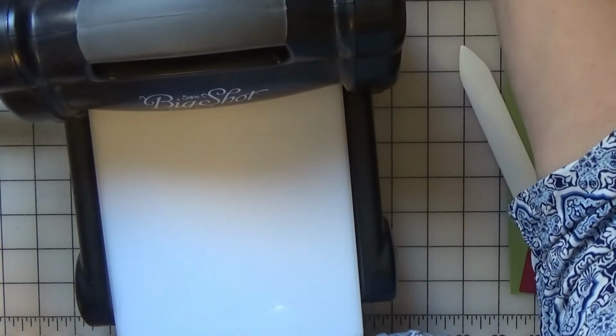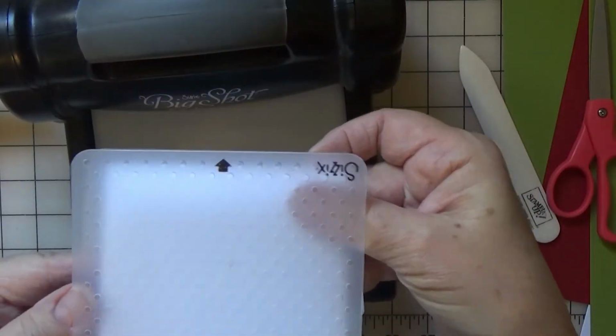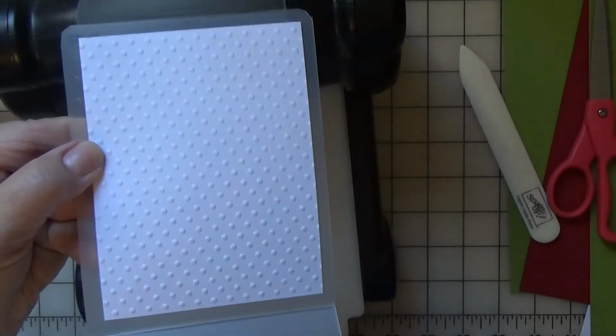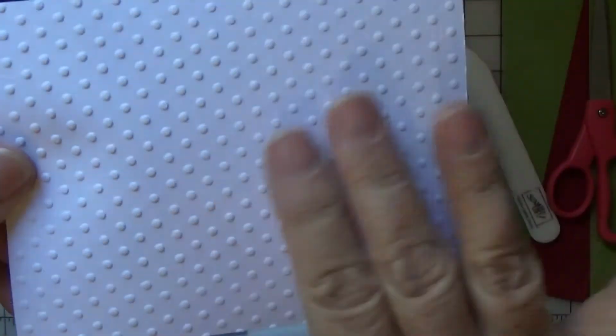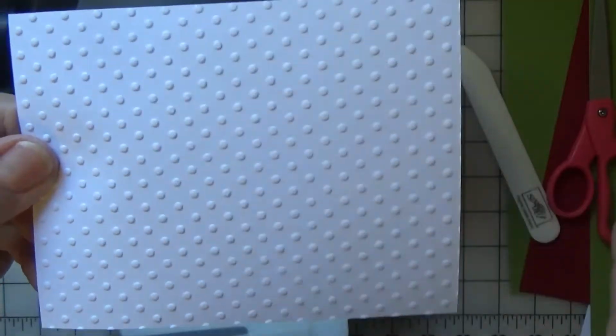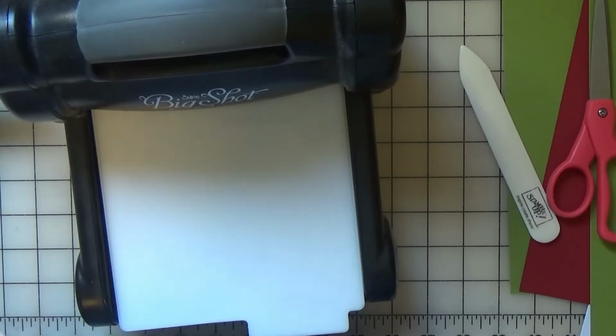You run it through, and when you take your paper out of your folder, you'll see you have embossed paper. You can actually hear it. So the paper's embossed. Da-da-da! Let's do it on the red.